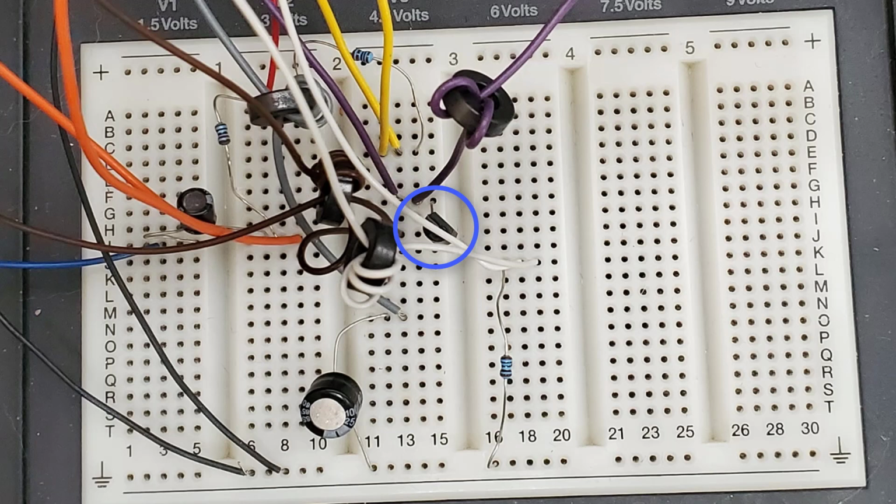There's transistor Q1, input coupling capacitor C1, the top of the resistor biasing network, R1, the emitter resistor, RE, the emitter bypass capacitor, CE, and the load resistor, RL.